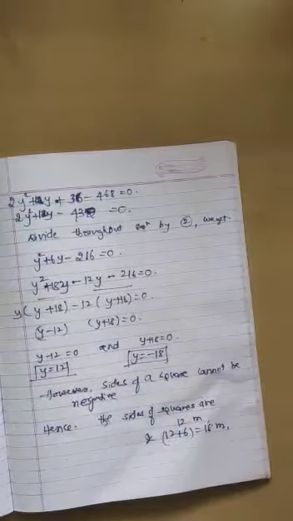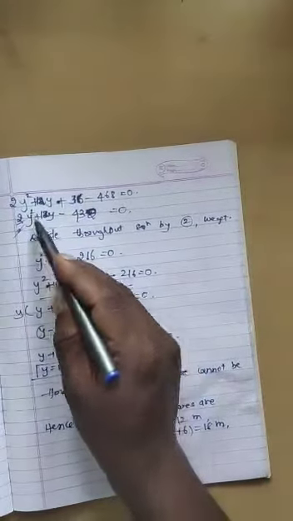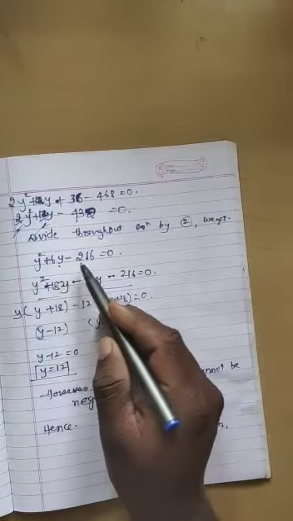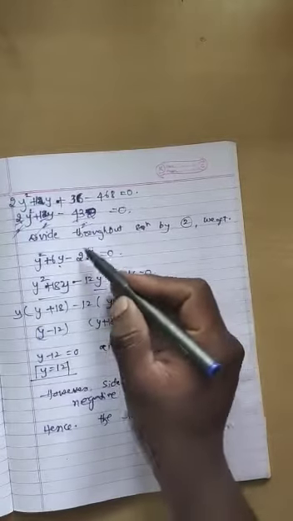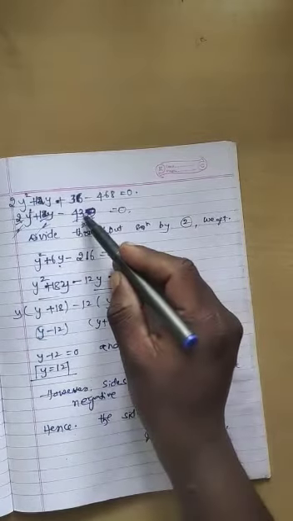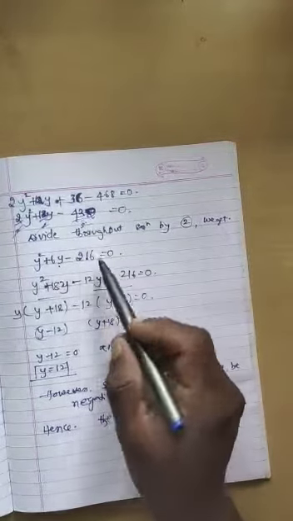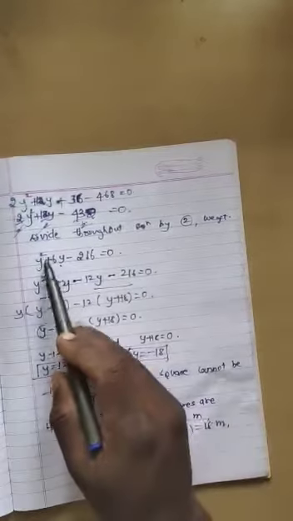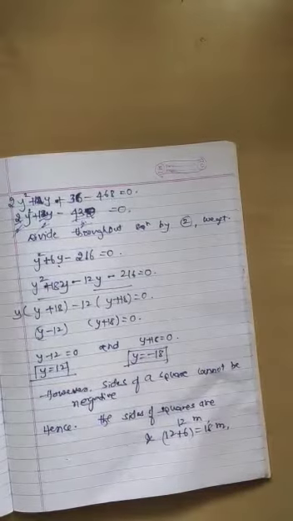Divide the equation throughout by 2: 2y square divided by 2 is y square, 12y divided by 2 is 6y, and 432 divided by 2 is 216. So we get y square plus 6y minus 216 equals 0, right?